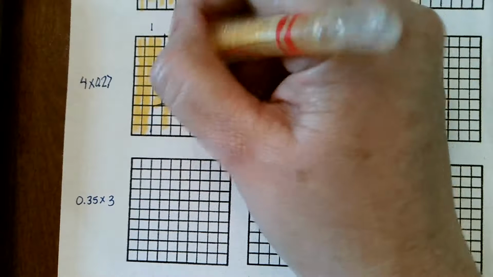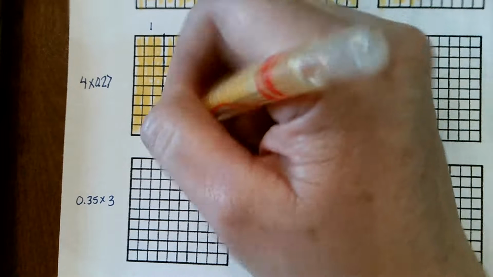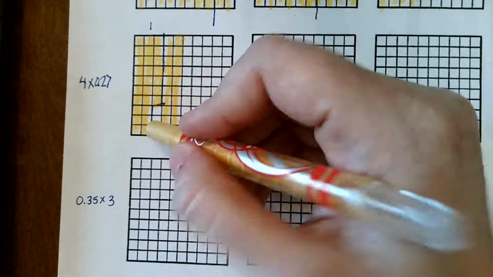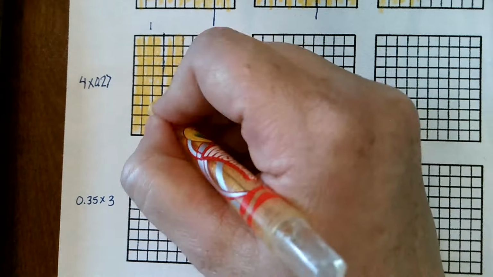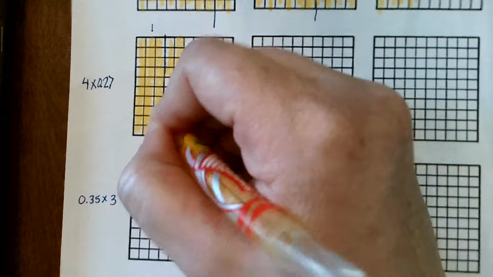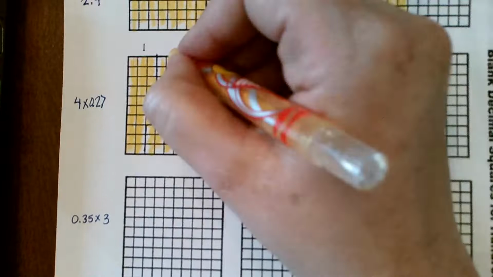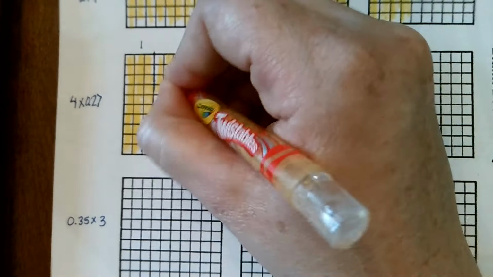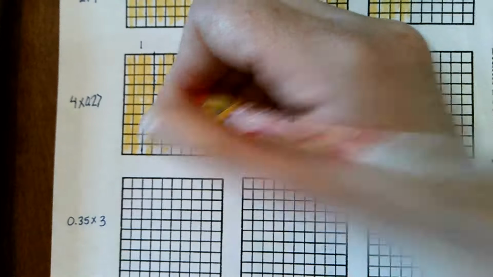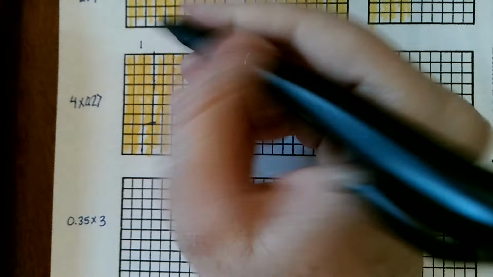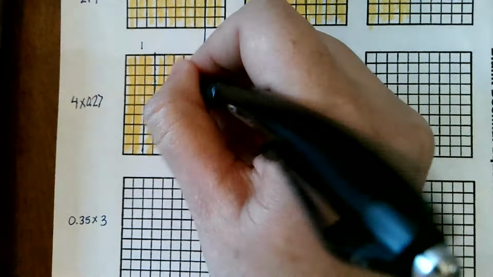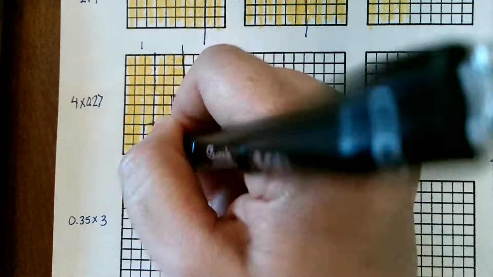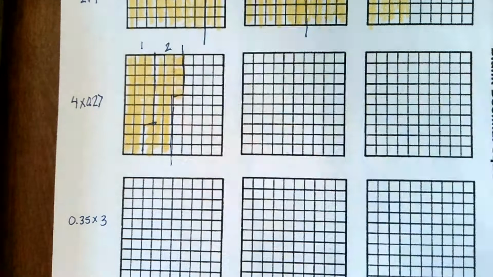And then I'm going to do 1, 2, and this is where sometimes it gets a little confusing because I have to color over here and then move over. So then I have 1, 2, 3, 4, 5, 6, 7. So then this is 2.